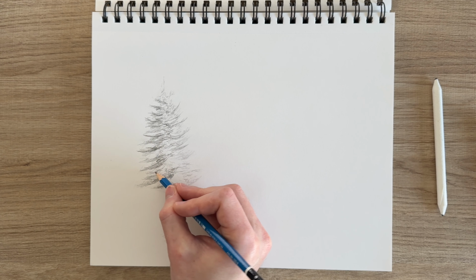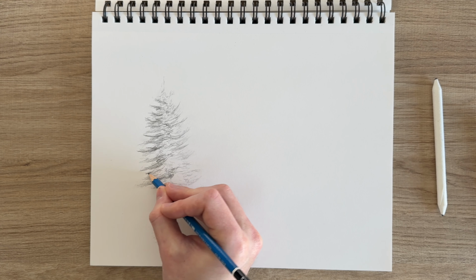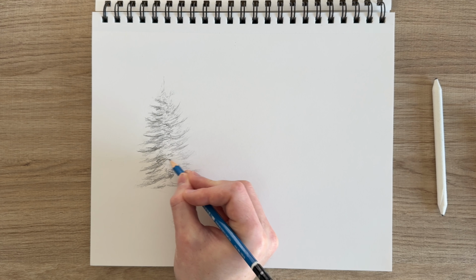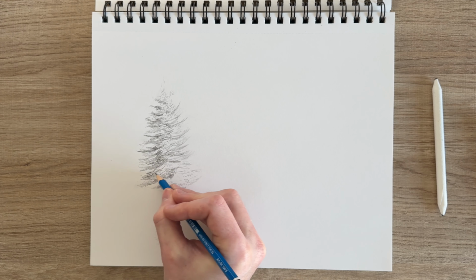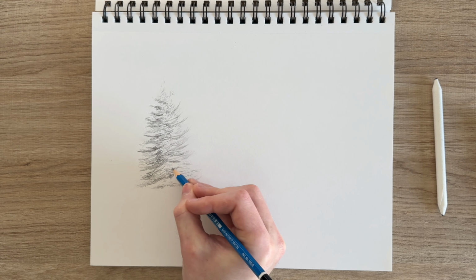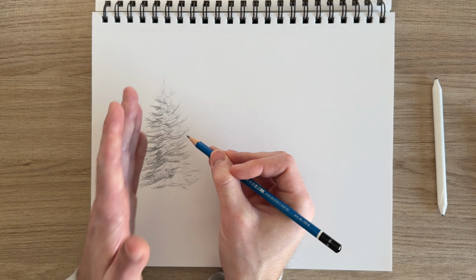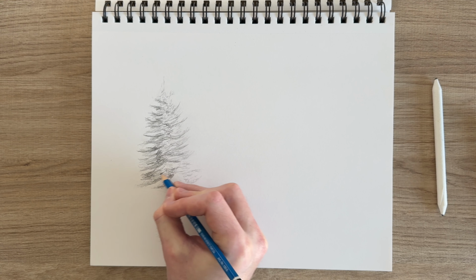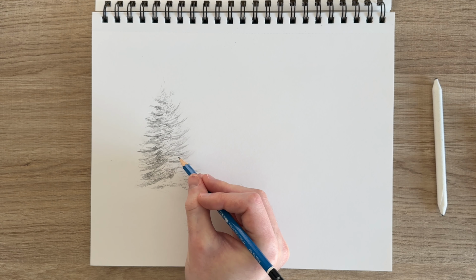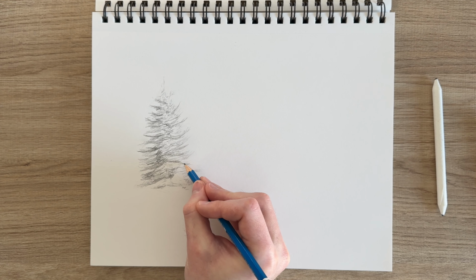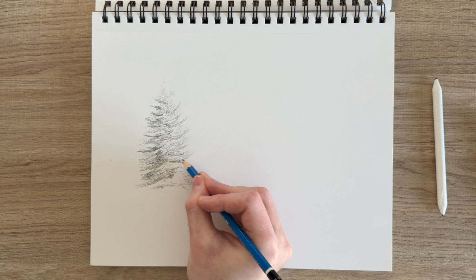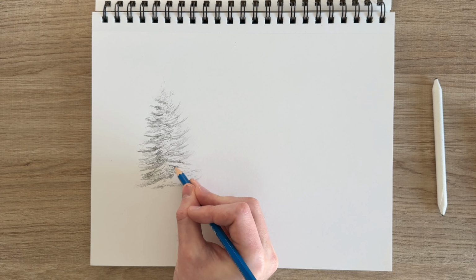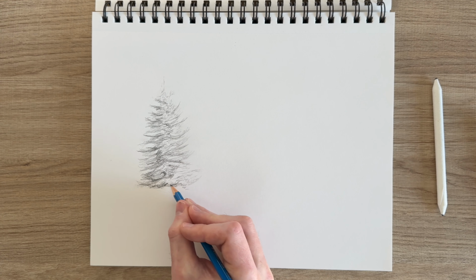As you can see, it's starting to come together a little bit, still needing to fill in some areas. You want to have some pockets with the highlights on the shadow side here, so it's not fully dark and in shadow. Then on this side, you want to have the opposite. You want to have some pockets of shadow amidst the lighter side of the tree.